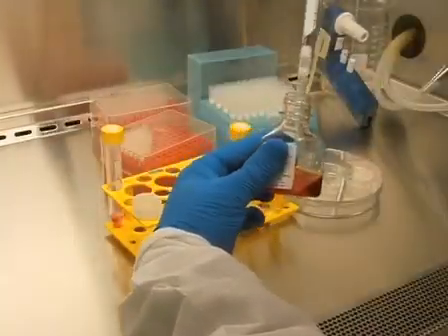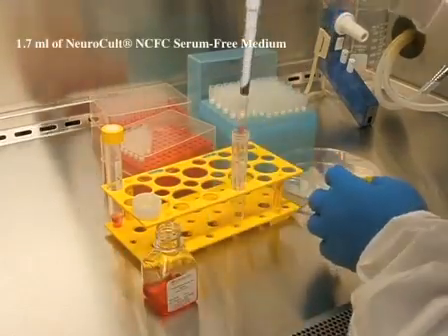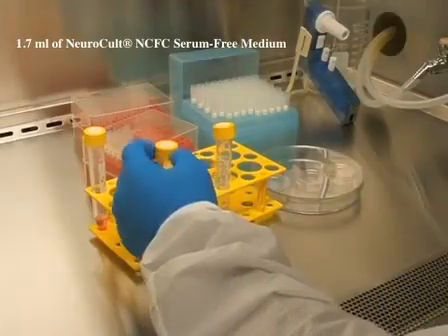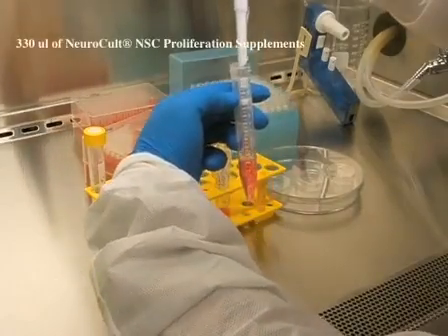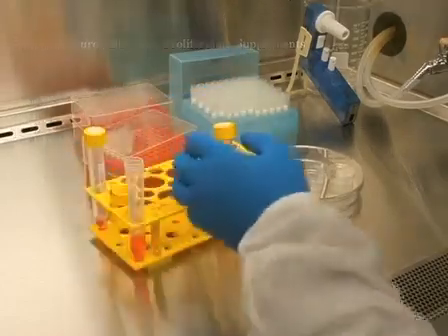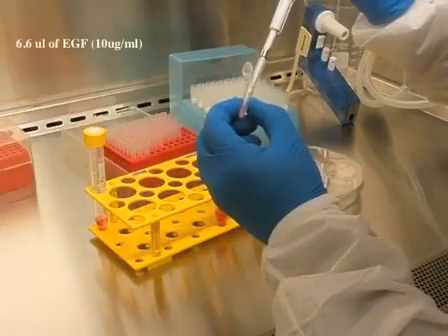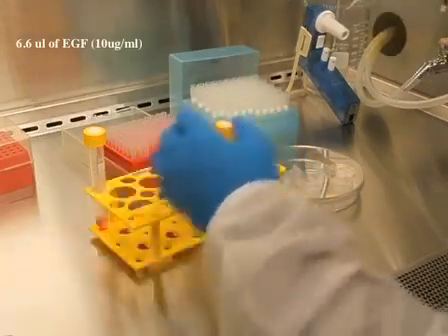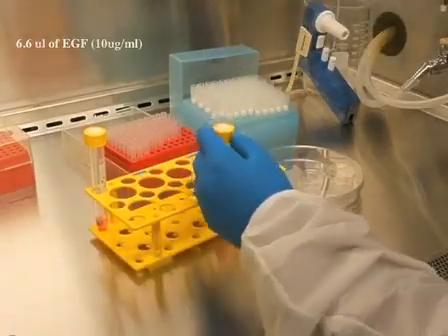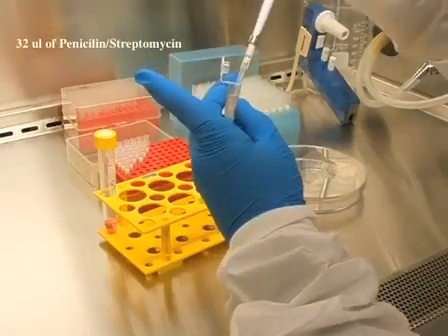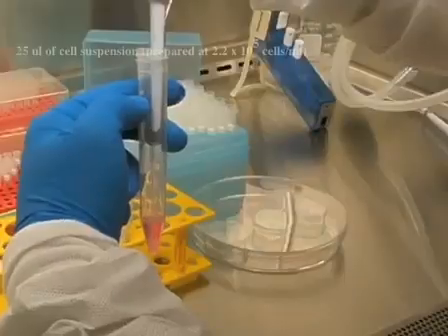To plate cells in duplicate in two 35 mm culture dishes, mix 1.7 ml of NeuroCult Neural-Colony Forming Cell Assay serum-free medium without cytokines with 330 microliters of NeuroCult Neural Stem Cell Proliferation Supplement, then add 6.6 microliters of EGF, and 32 microliters of penicillin streptomycin. Add 25 microliters of cell suspension to the prepared medium.